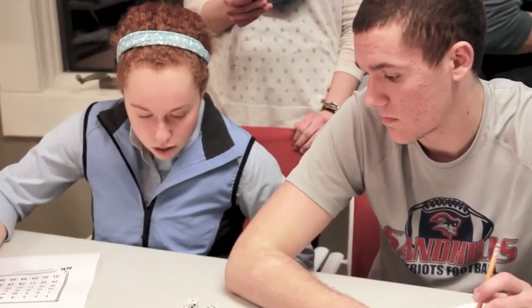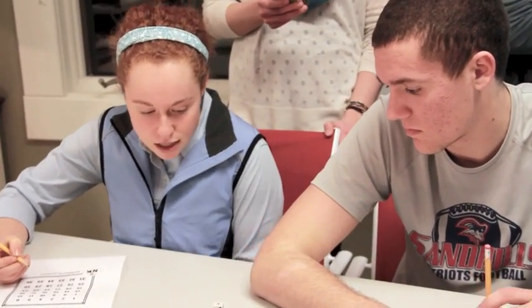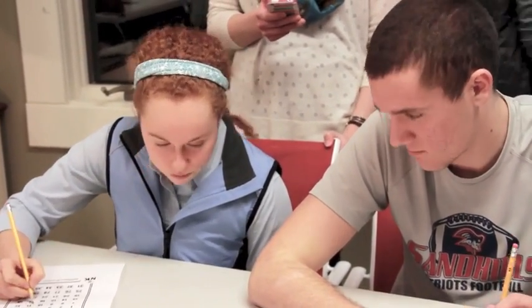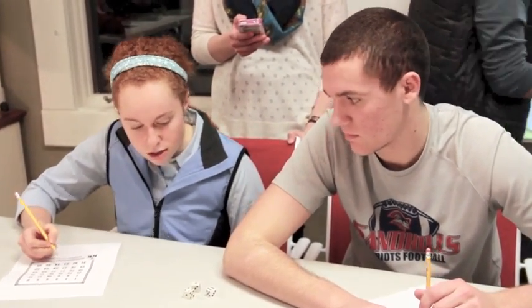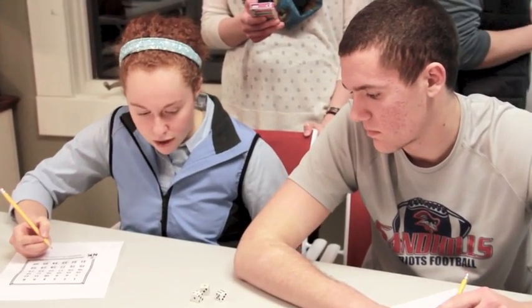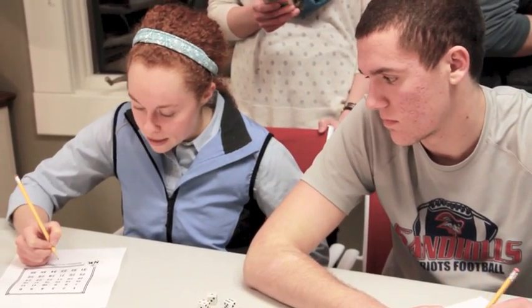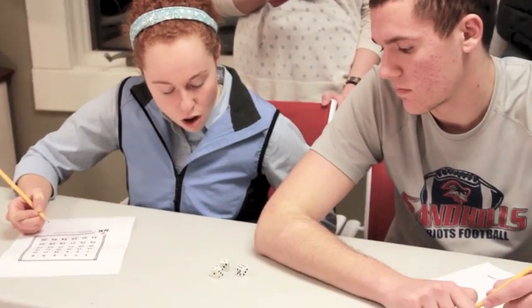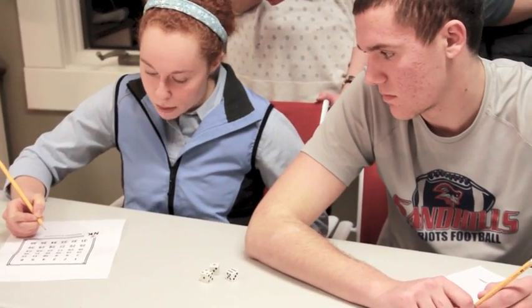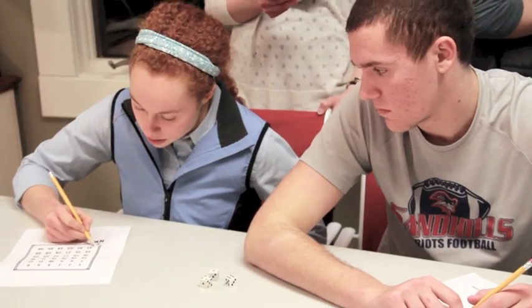4 squared is 16, plus 6 is 22, times 1 is 22. 4 squared is 16, minus 6 is 10, plus 1 is 11. 6 squared is 36, minus 4 is 32, plus 1 is 33. 4 to the 5 halves is 32, plus 6 to the 0, plus 1 is 34. 4 to the 5 halves is 32, minus 1 is 31, times 6 to the 0 is 31.